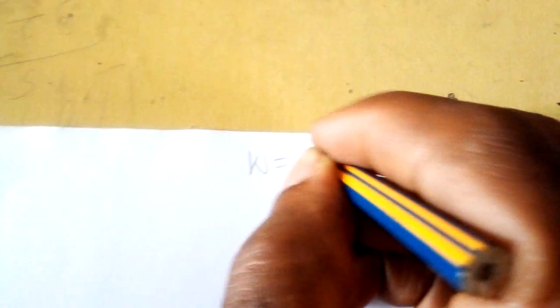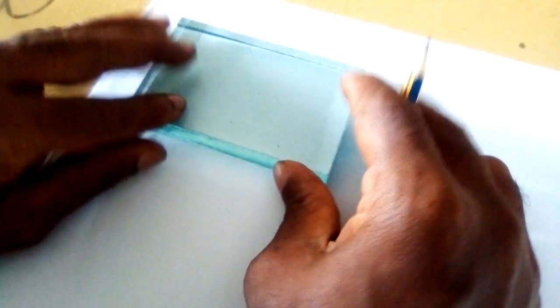So the thickness of the block is 6.4 cm. We'll write W as 6.40 centimeter. So having done that, we'll now trace the outline as instructed.